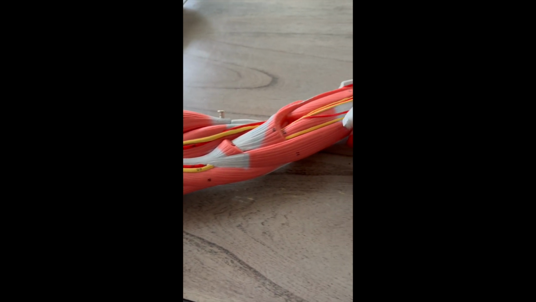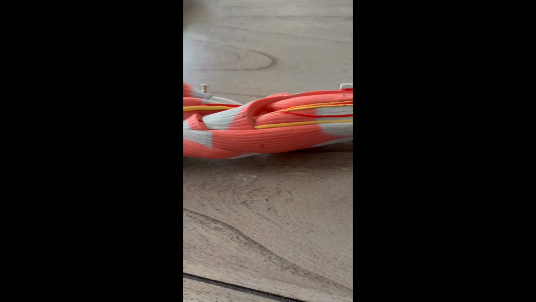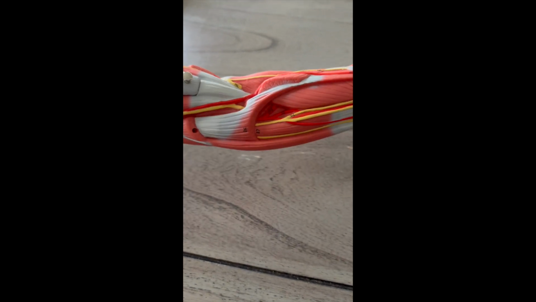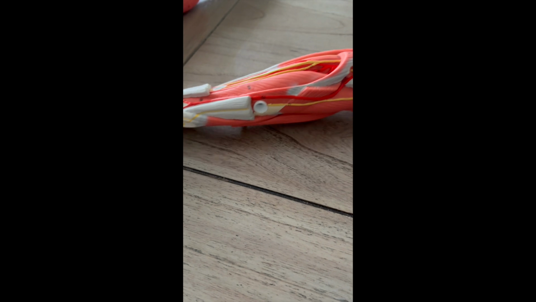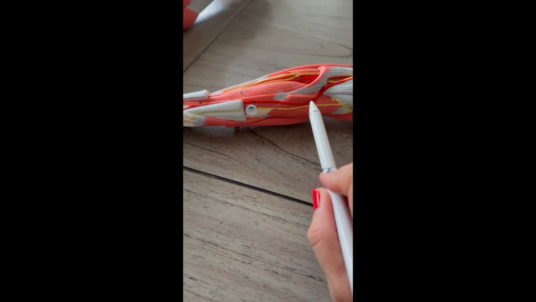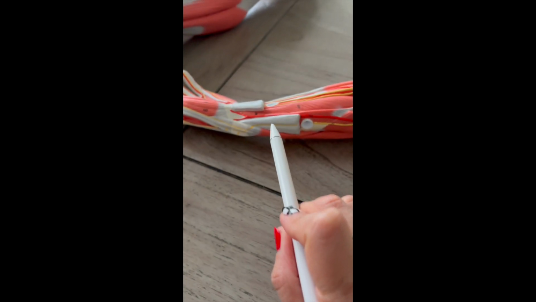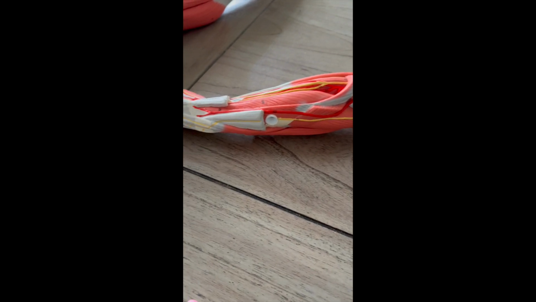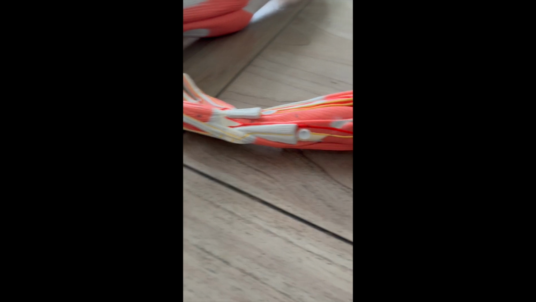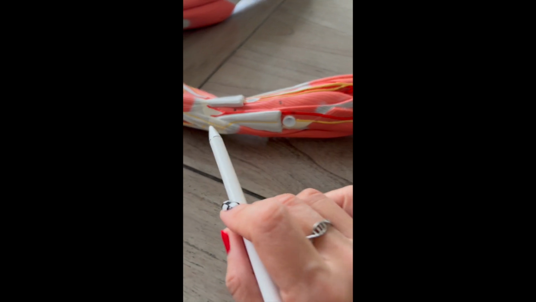Once we get to the forearm, let me turn the model all the way around so it's easier to see. Number 58 here is going to be the radial artery extending down to the thumb side. Not this branch over here.